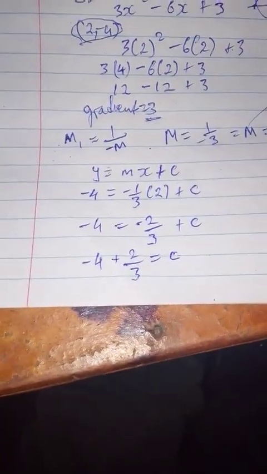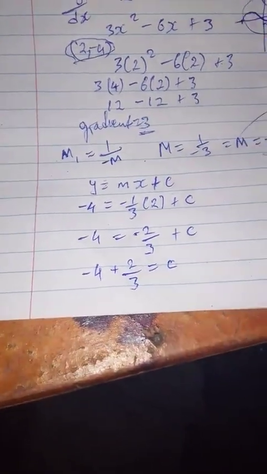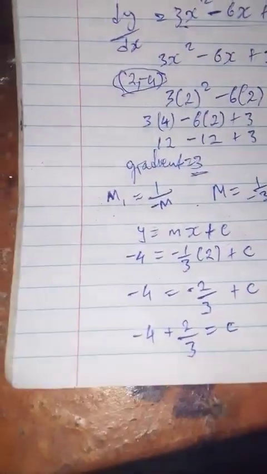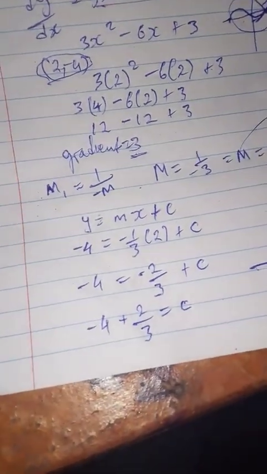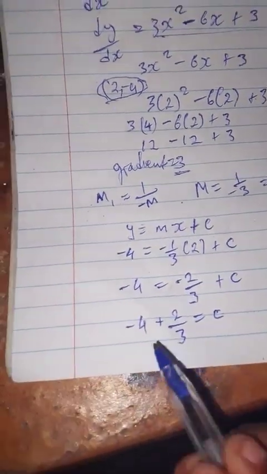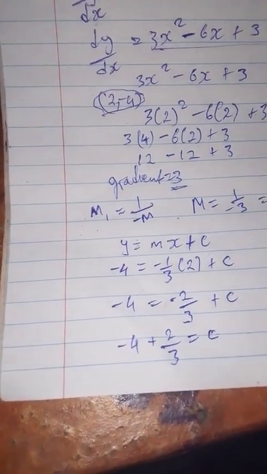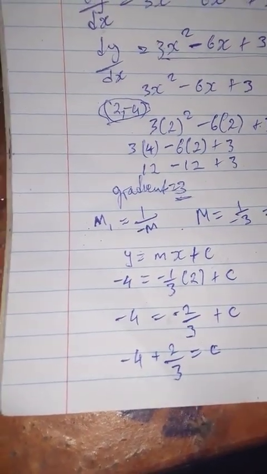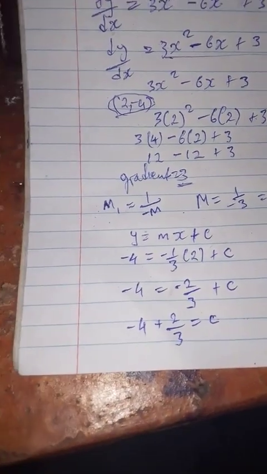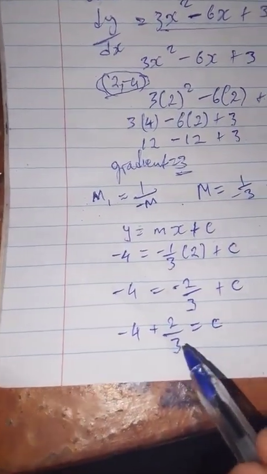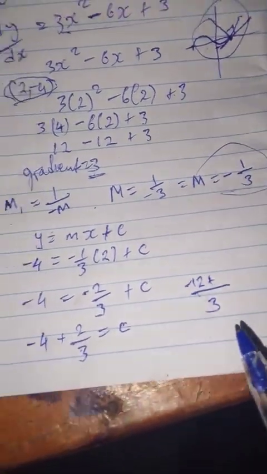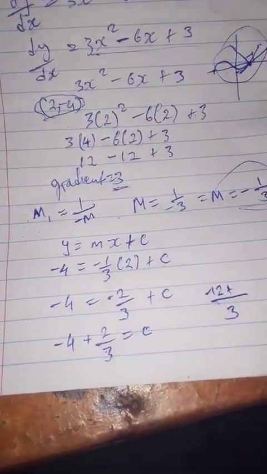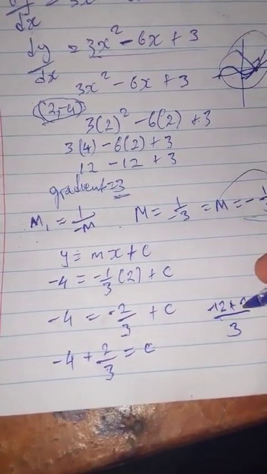So we are going to evaluate this, and I'm sure you know how to evaluate such things, whereby we find the common denominator. In this case, our common denominator is 3. So 3 divided by 3 multiplied by negative 4 gives negative 12, plus 2, since 3 into 3 is 1, and 1 times 2 is 2.